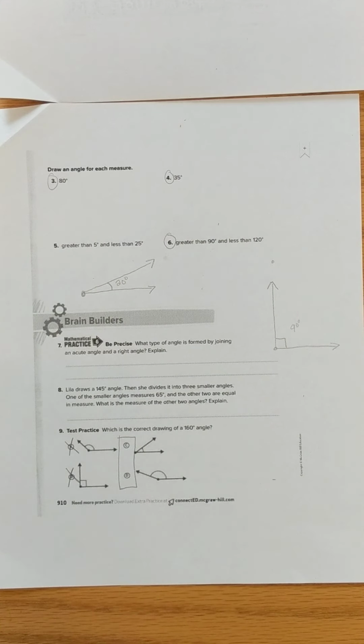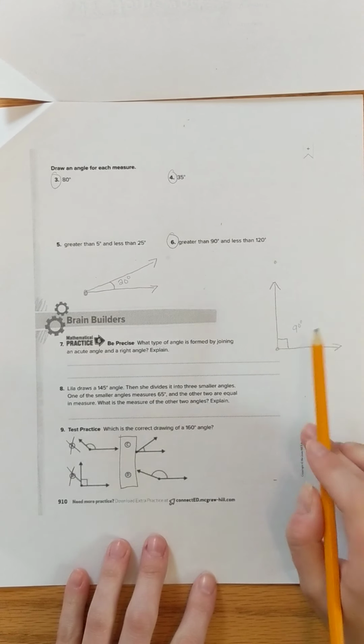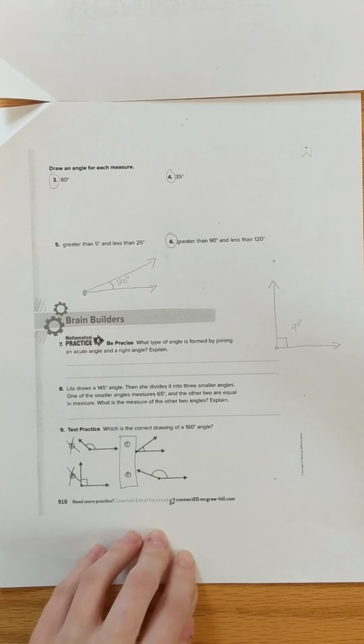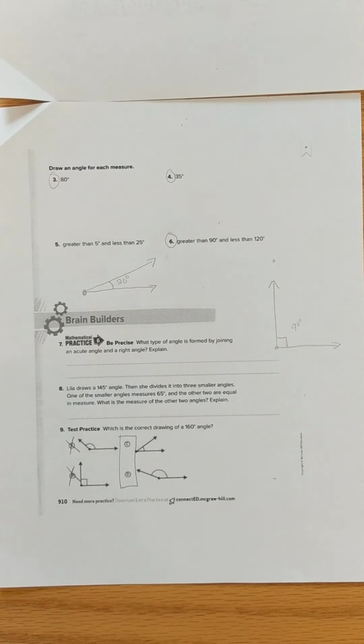And it says if I join to that right angle an acute angle, so an acute angle is anything less than 90, so maybe I want to add on a 10-degree angle.